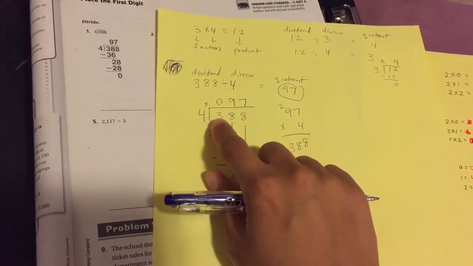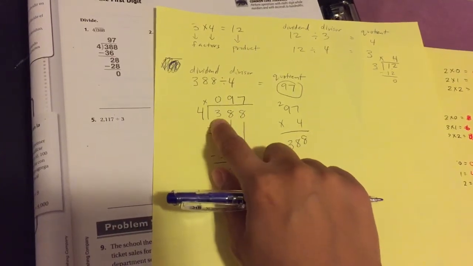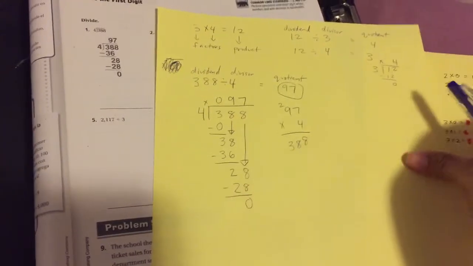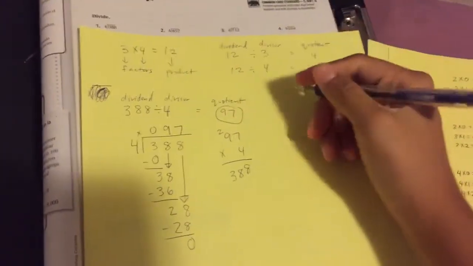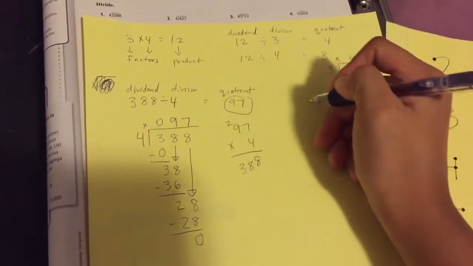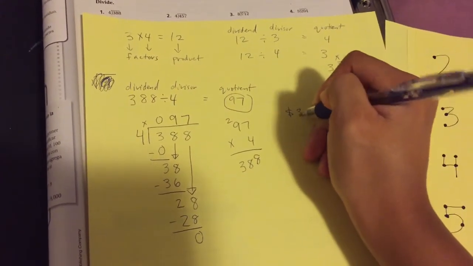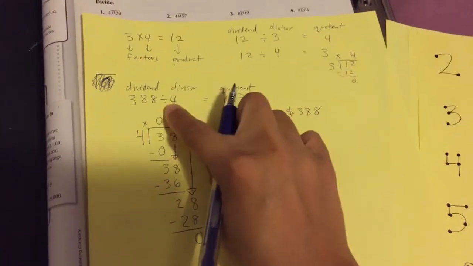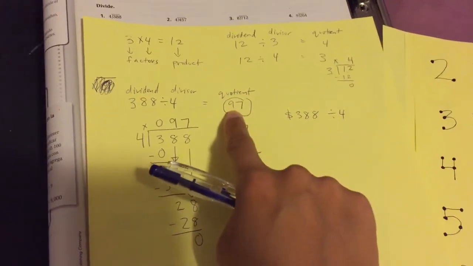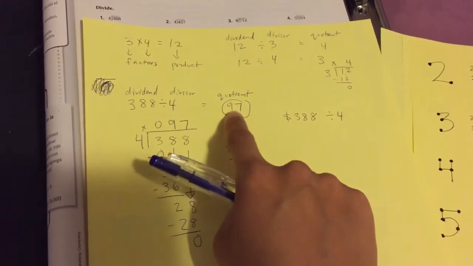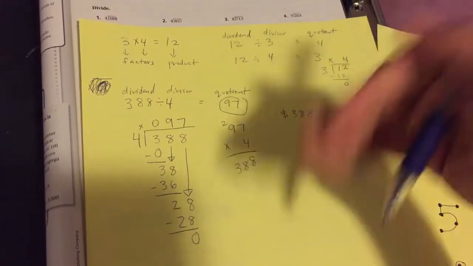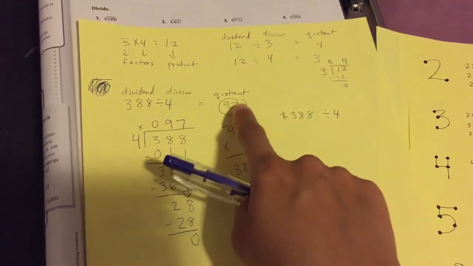If you think about this, you have 388 cookies, or you have $388. Let's say $388. Let's turn this into a thought process for a sec. If I were to turn this into a word problem using these numbers, I could say I have $388 total. Now I'm going to divide it up amongst 4 people. I'm going to share it with 4 people. Think about the $97. What that means is each person, if I were to divide it equally and no one has any extra, no one has any less, each person is going to get exactly $97.